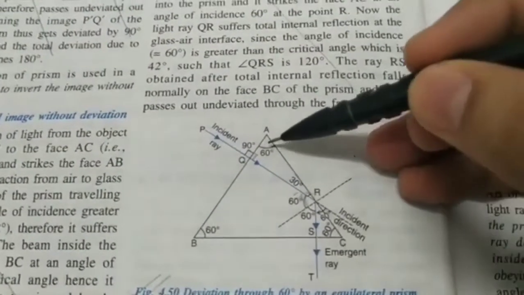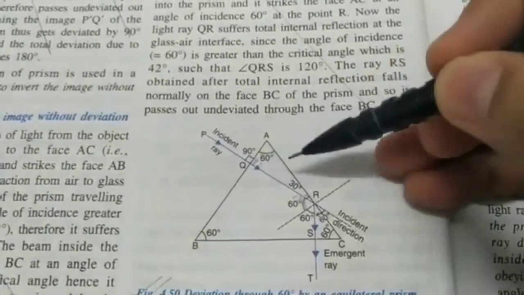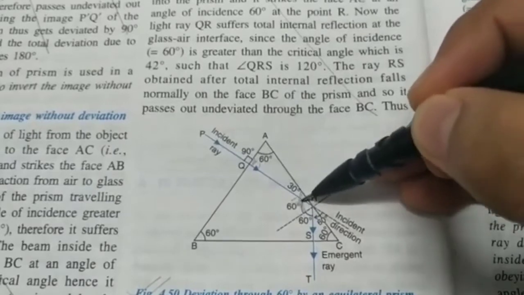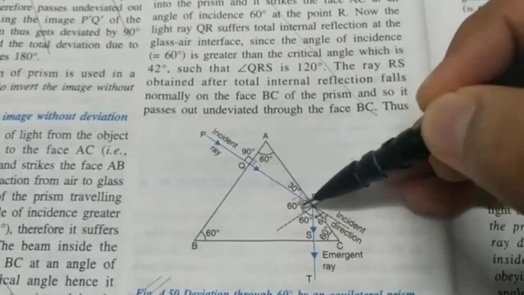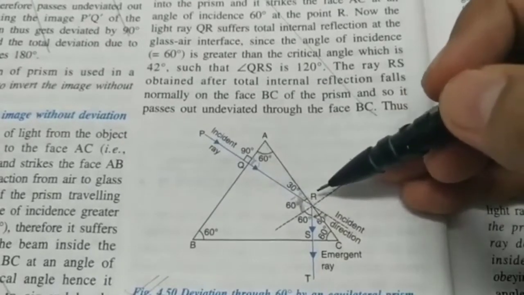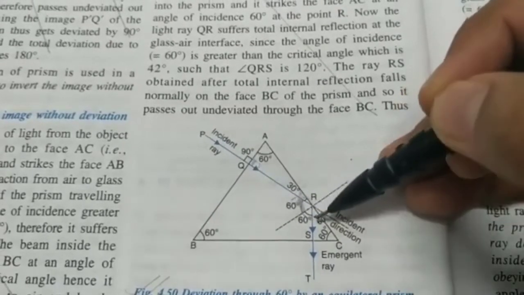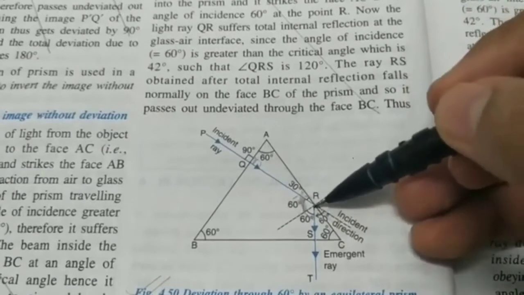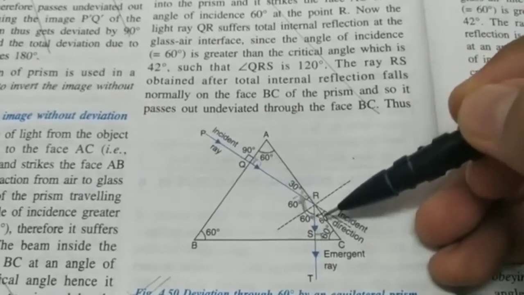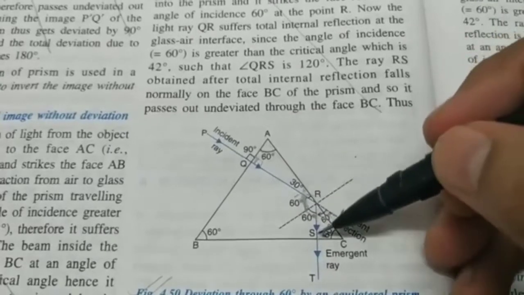So here you see, if this is 60 and this is 90, then by the angle sum property, this is 30. The total angle was 90, out of which this is 30. So by subtraction, we get this as 60. And so we can say the angle of incidence is 60. So the angle of reflection will also be 60. Clearly, this is greater than the critical angle, so reflection will take place. And here again, it will be 90. Has to be. If you calculate it using geometry, you will agree that this is 90.